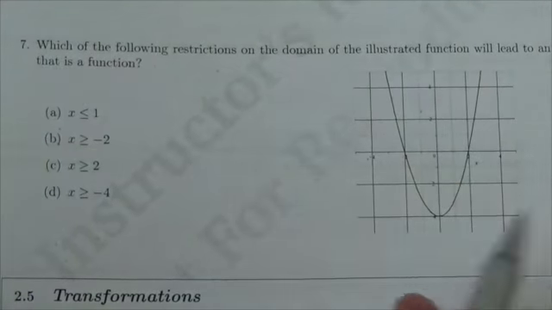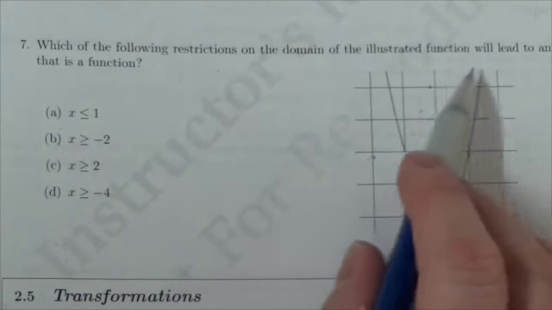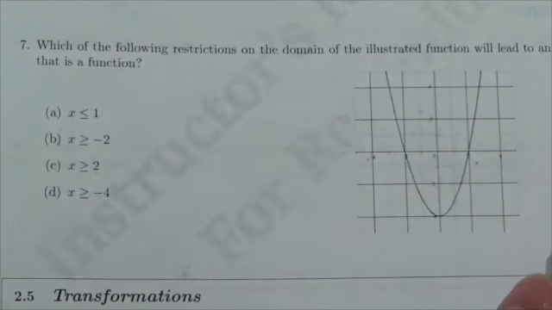So this is a multiple choice question, but it's a good question. It's an important one. Which of the following restrictions on the domain of the illustrated function will lead to an inverse that is a function?